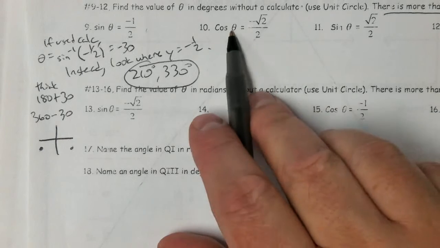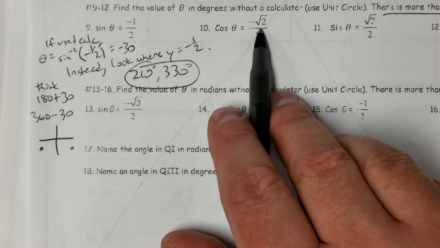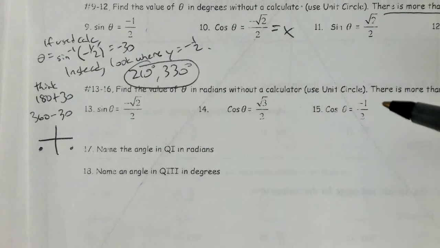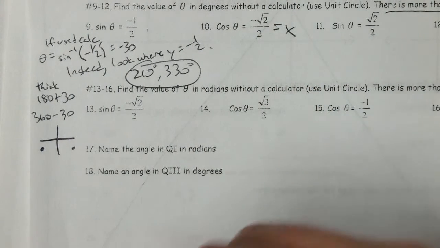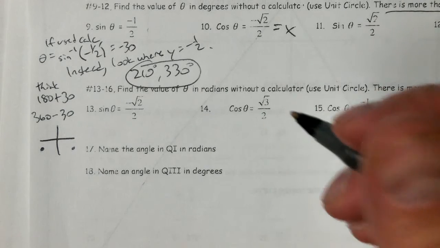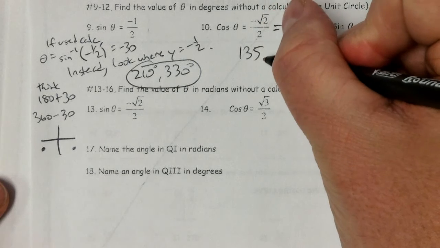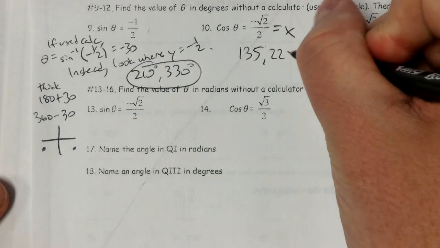Okay. Then this is cosine equals negative square root of 2 over 2. And so this is where x is negative. So that's going to be on the left side with a reference of 45. So this would be 135 and 225.